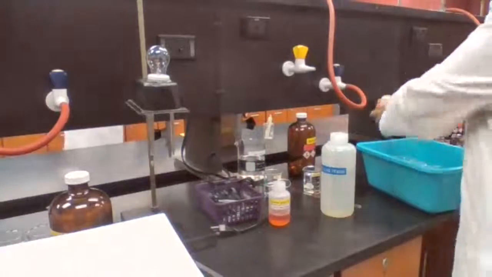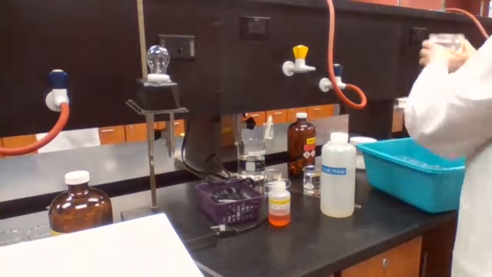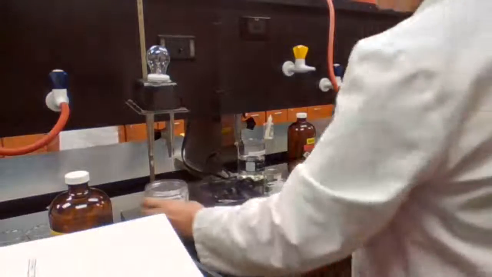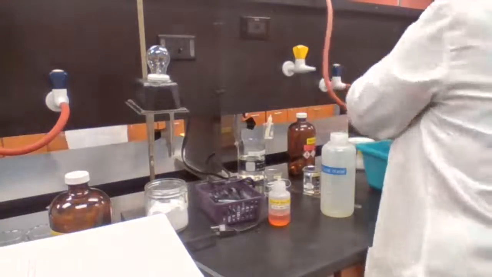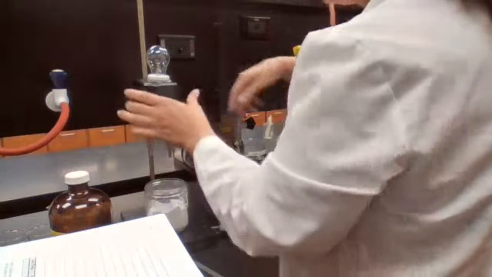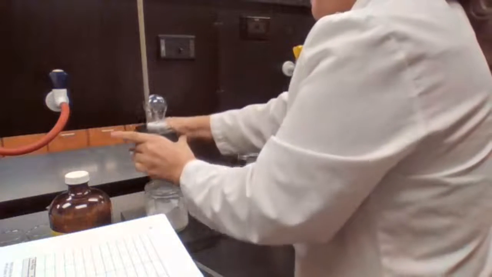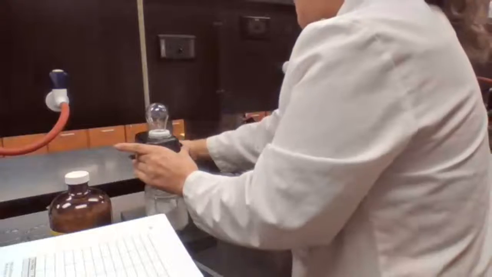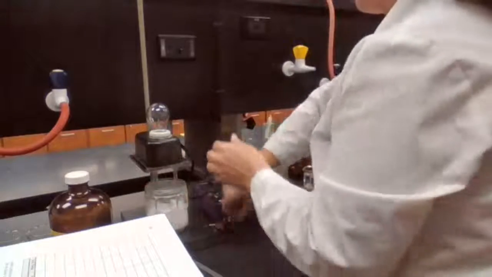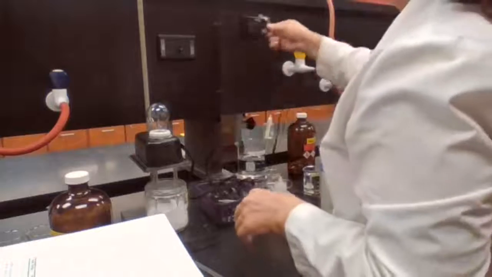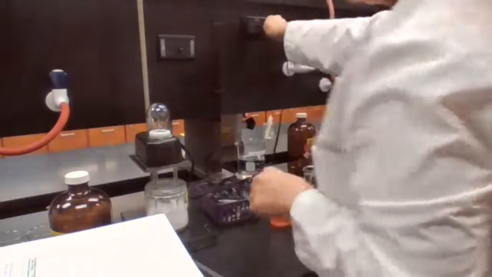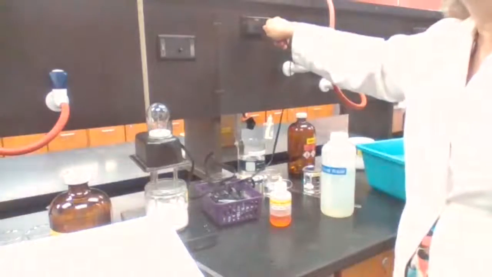Next, it would be sodium chloride, but solid sodium chloride. Let's see what we have for solid sodium chloride. When we connect it, no light.